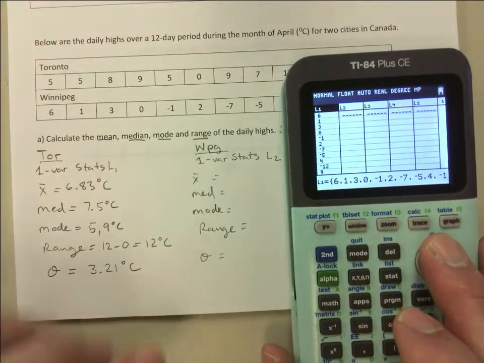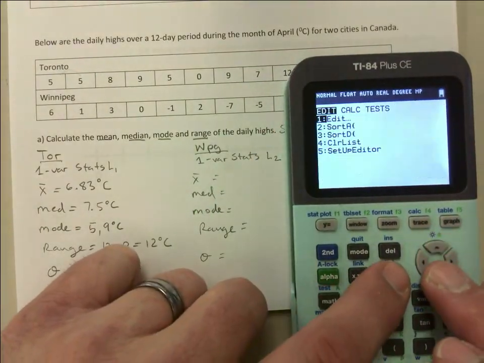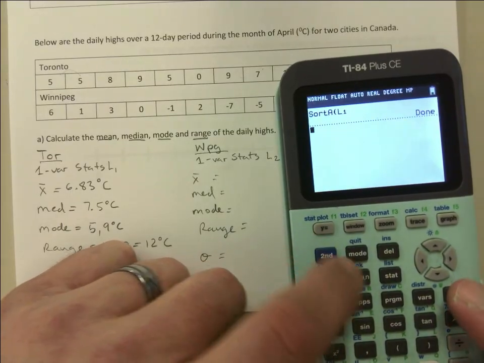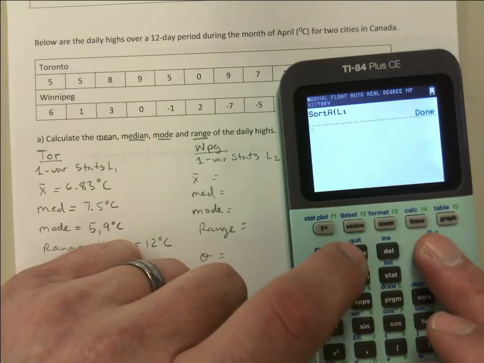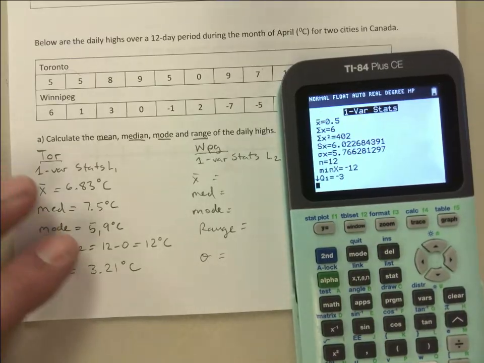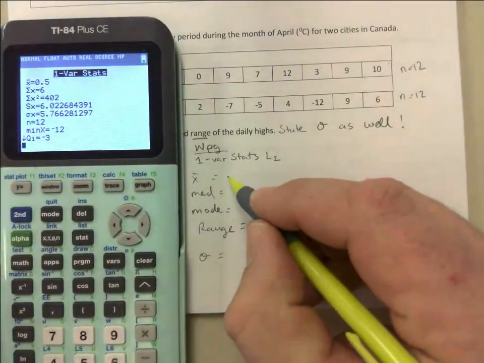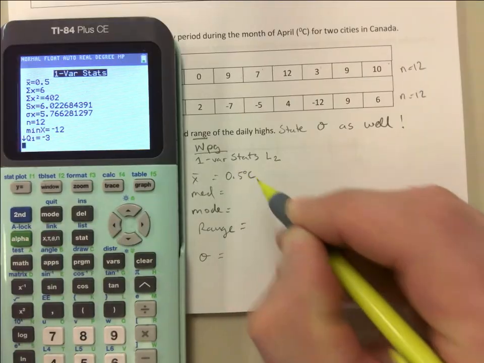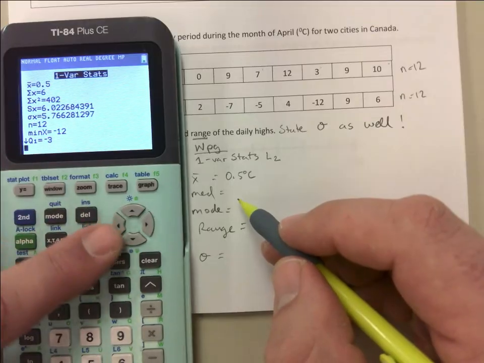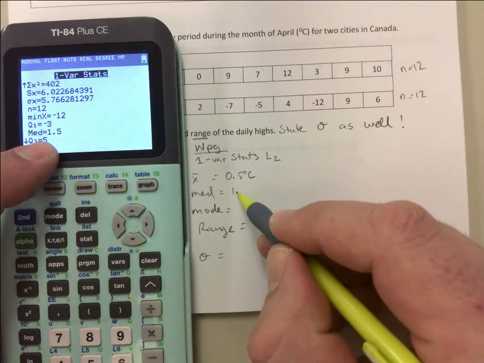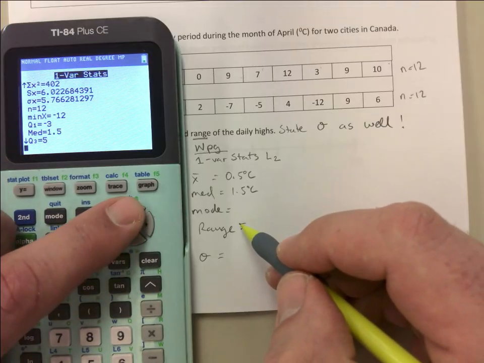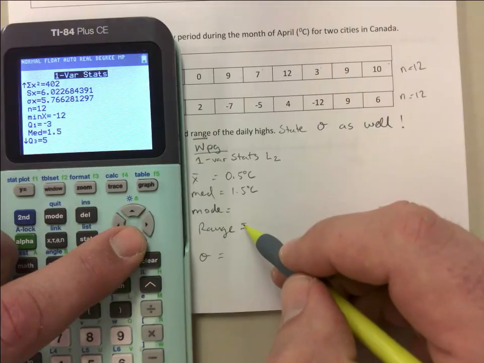I ended up clearing my L1. I'm going to quickly sort it. Then I'm going to run the statistics, but I already did it before, so I'm just going to run one variable stats, and there it is. So it's 0.5 degrees Celsius, no surprise. Median is 1.5. Mode, I have to figure out later.